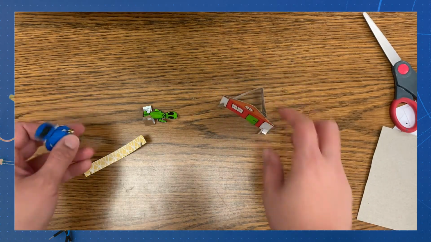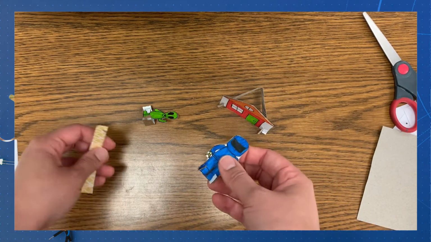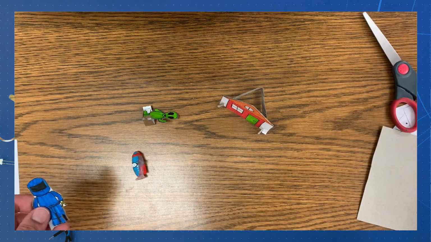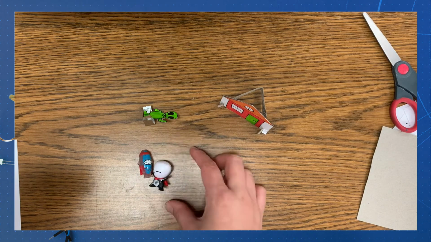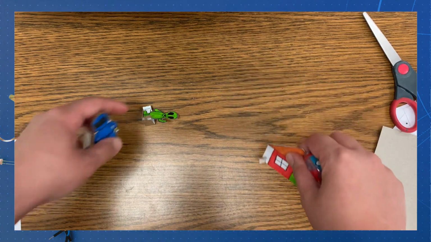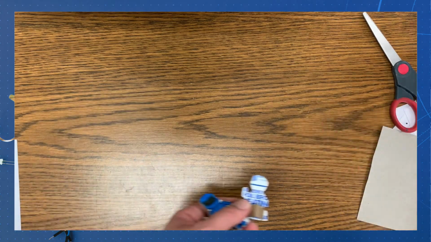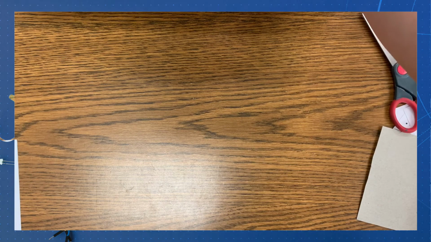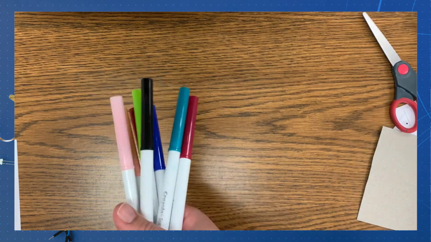So once you've got your characters, or you can use little plastic or some sort of other toy figures to set up on there, however you'd like to do it, or you can just use plain paper. You can draw it on your grid, whatever works. I colored mine with markers.